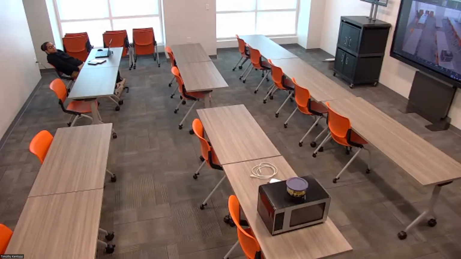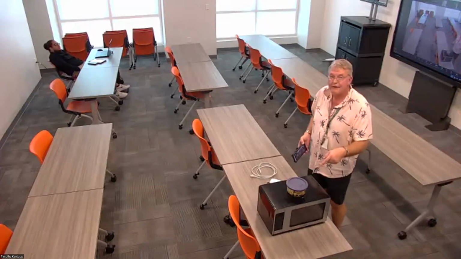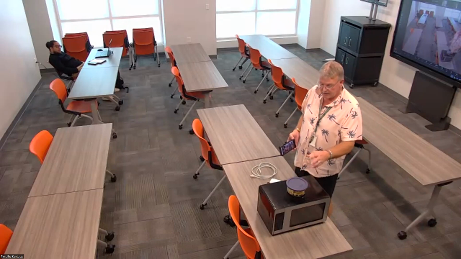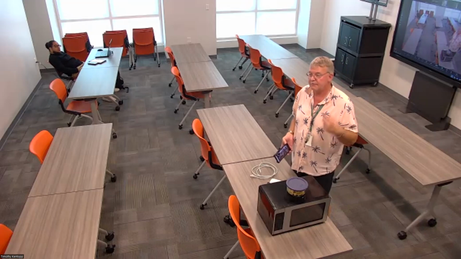Microwave? This is a microwave. Yes. And it's the microwave from upstairs. And what we're going to have to do is go ahead and work with it. And then I might have to stop the class to bring it up there in case somebody upstairs in the kitchen goes, hey, who did something with the microwave?